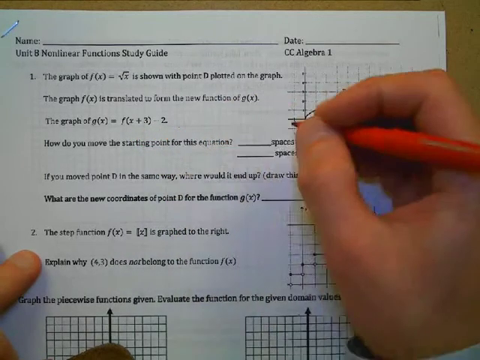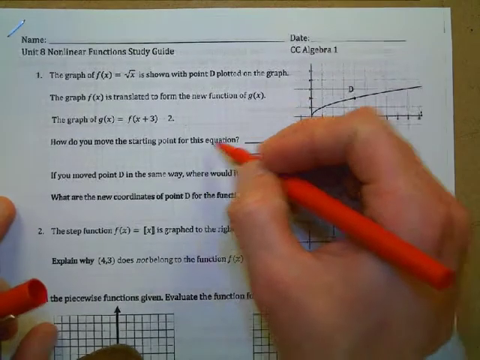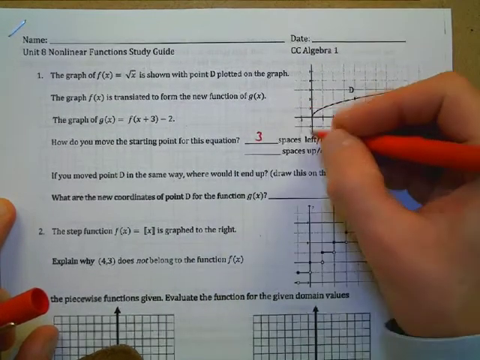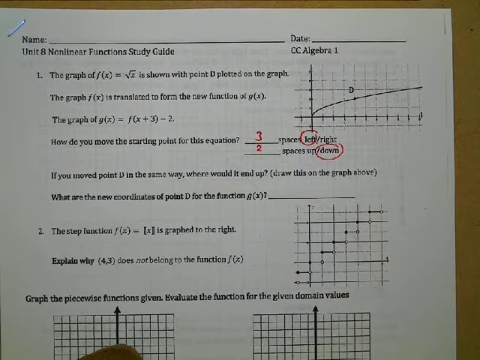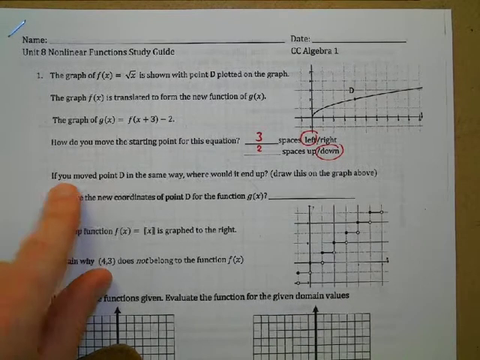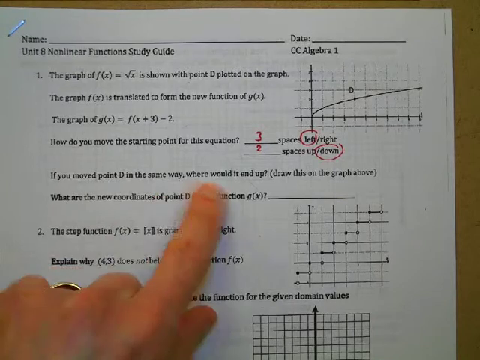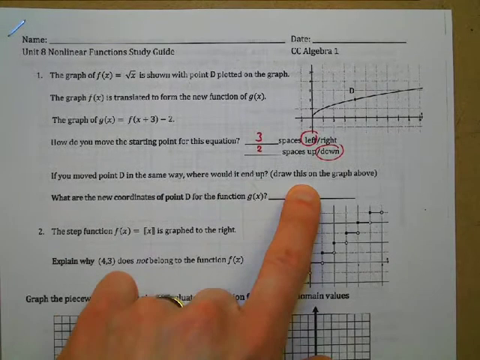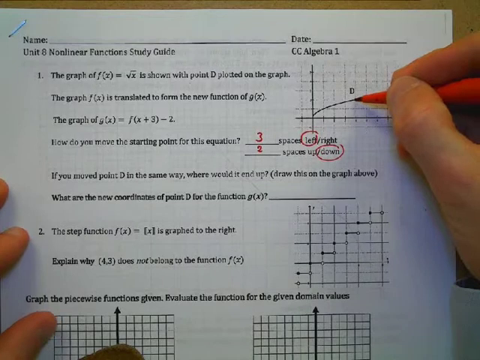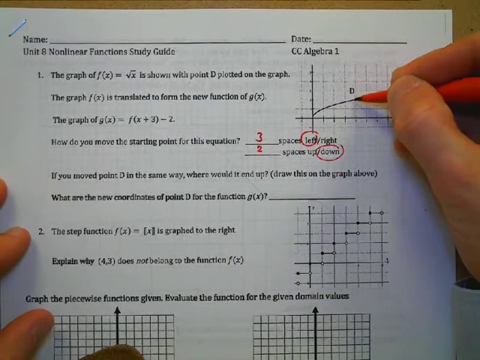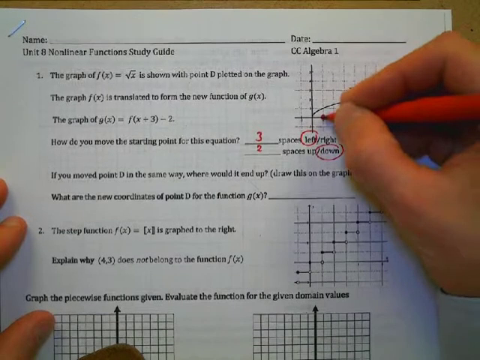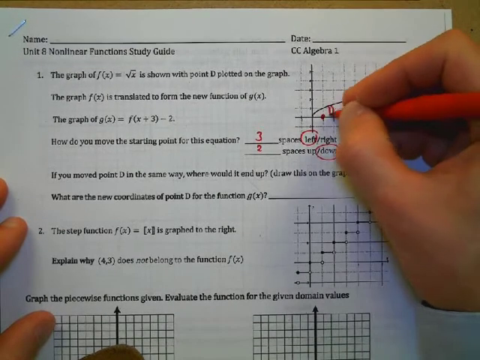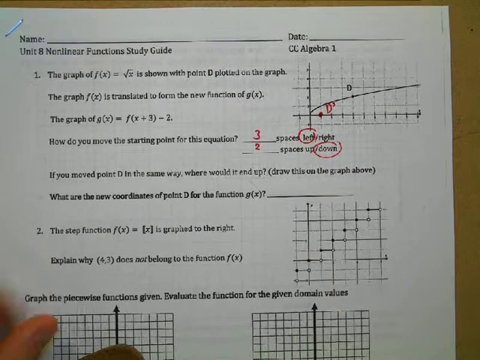So how do you move the starting point for this equation? We're going to go 3 spaces to the left, and 2 units down. That's the transformation there. Now we'll talk about point D. If you moved point D in the same way, where would it end up? Draw this on the graph above. If we're going to move it in the same way, I should go left 3, down 2, and that's the point right there at 1, 0. I'm going to label it as D with an apostrophe, D prime. That's how you label transformed functions.